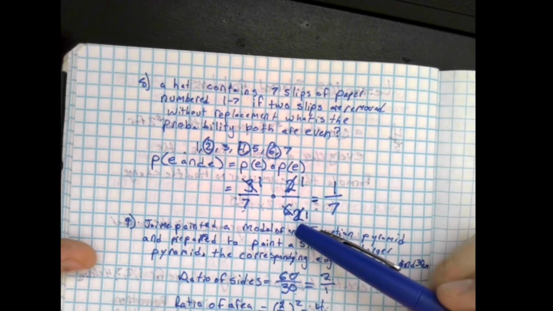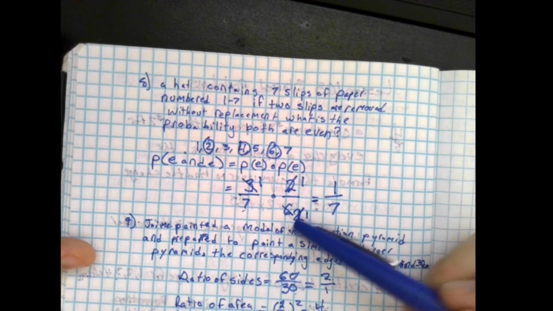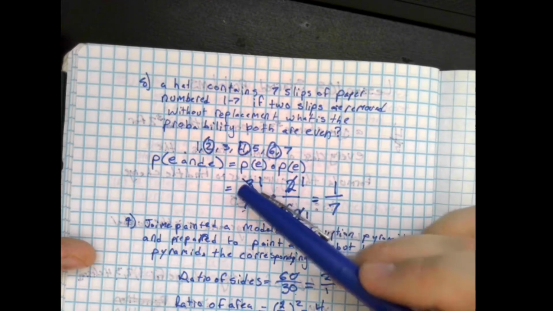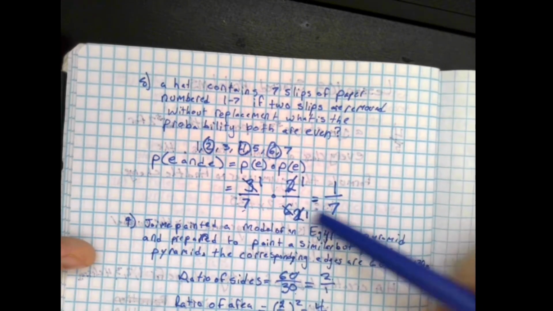3 and 6 can cancel out, giving us 1 and 2. 2 and 2 can cancel out, giving us 1 and 1. 1 times 1 is 1. 7 times 1 is 7.